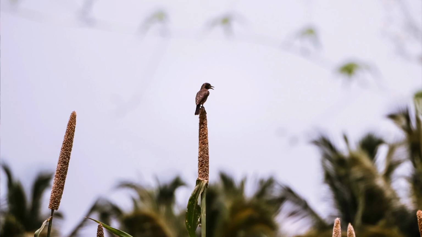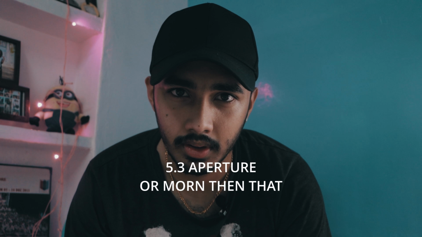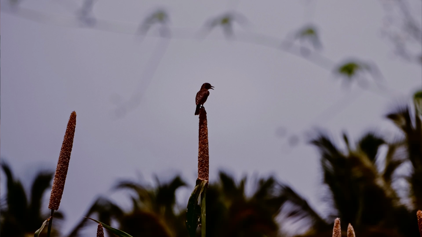Another example for that, in that same situation, a bird is sitting there and you want a photograph of the bird, and this time you don't want a great background blur. What should you do? Set your aperture to 5.3 or more, and when you set the aperture to 5.3 like that, you have a little bit dark image.